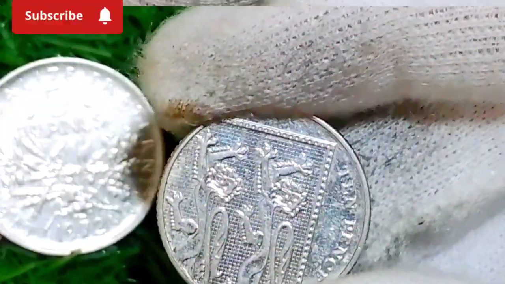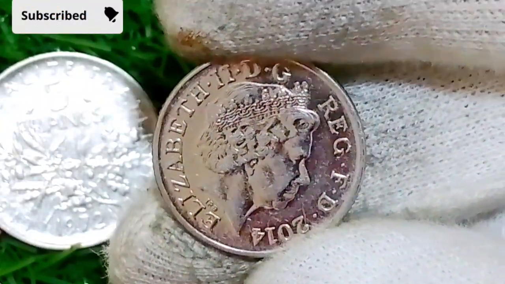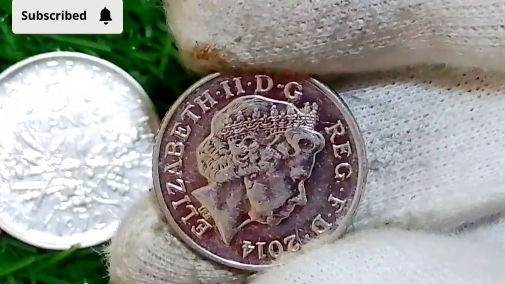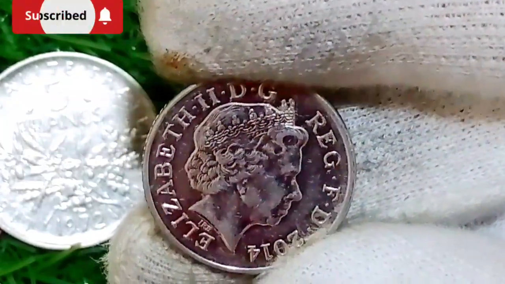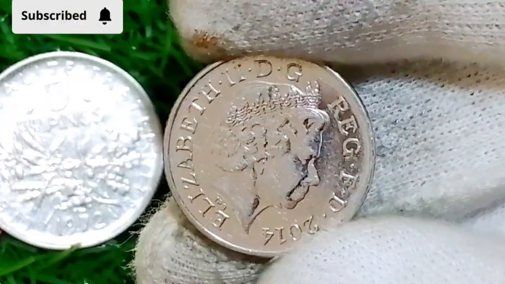This coin was struck by the Royal Mint of the United Kingdom, one of the oldest and most respected mints in the world. The Royal Mint has been producing coins for over 1,100 years, and every coin it issues follows strict standards of weight, diameter, and metal composition.